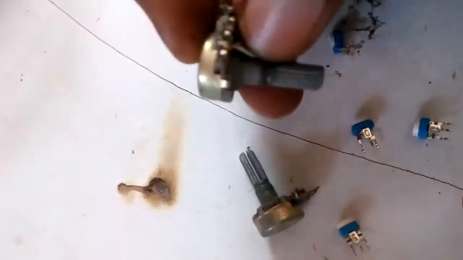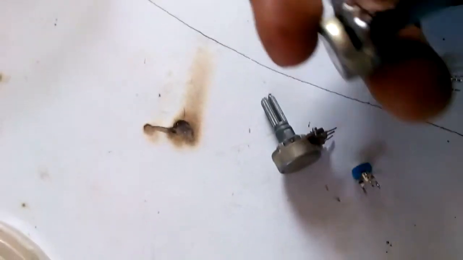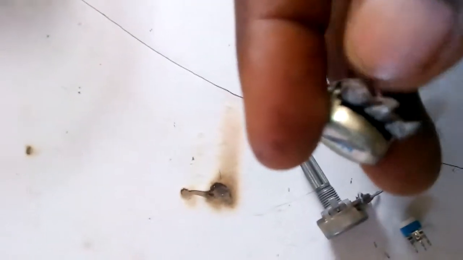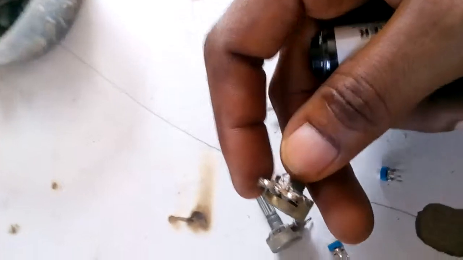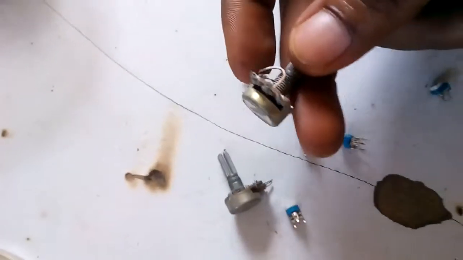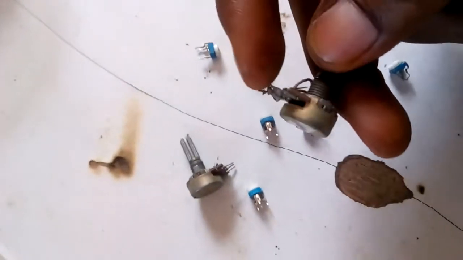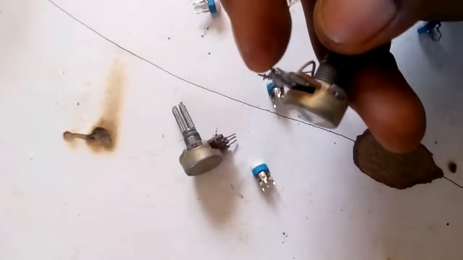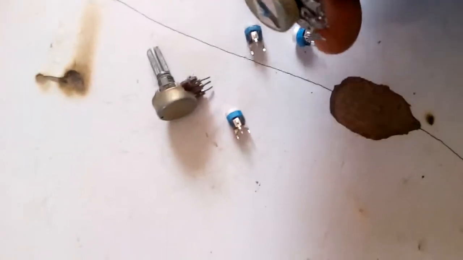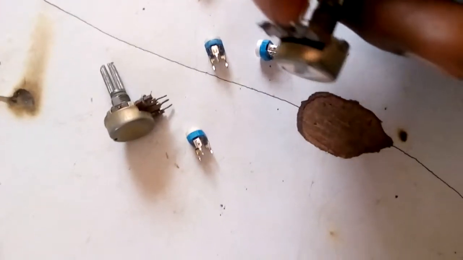Then we also have these as variable resistors. You can see this one has 3 terminals. So even though I said earlier that resistor has 2 terminals, you actually use 2 of these 3 terminals. Though you can still use the 3, primarily it is used as 2 terminals.